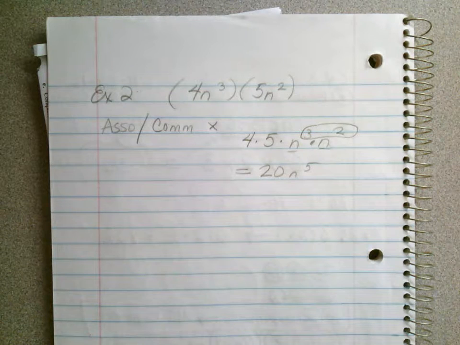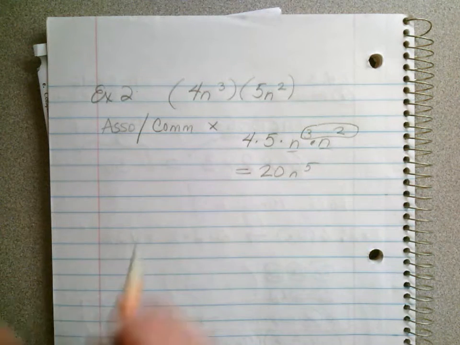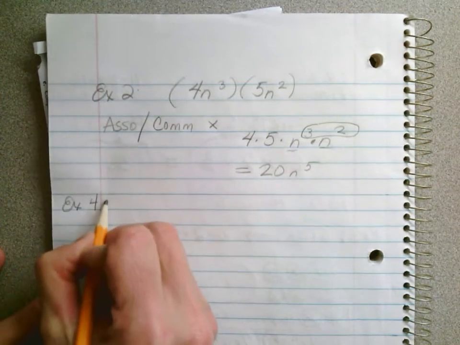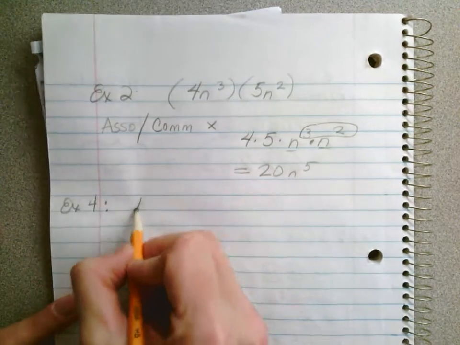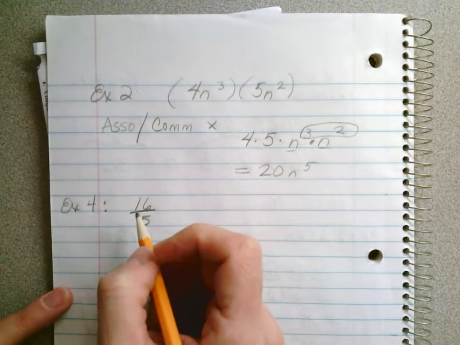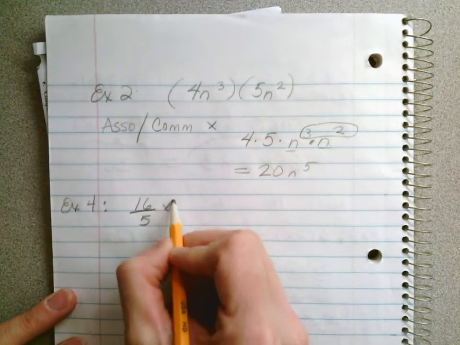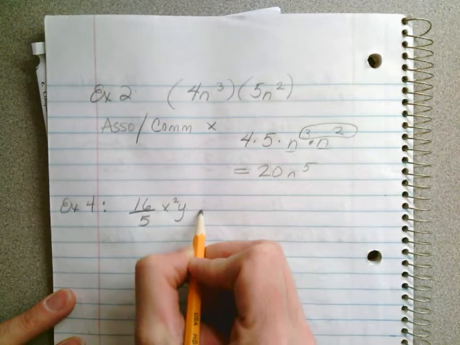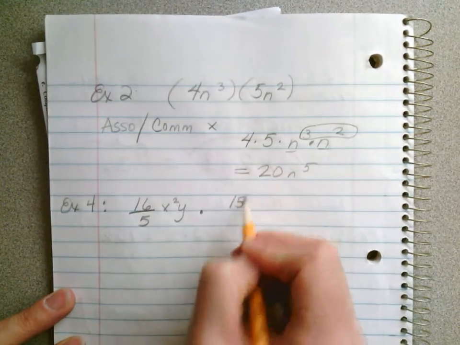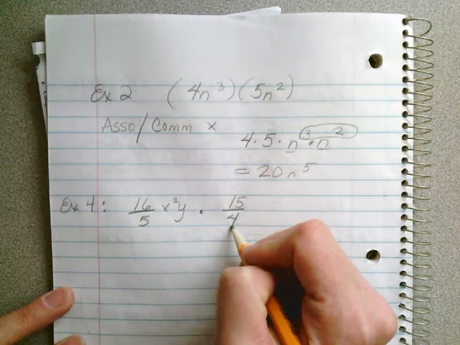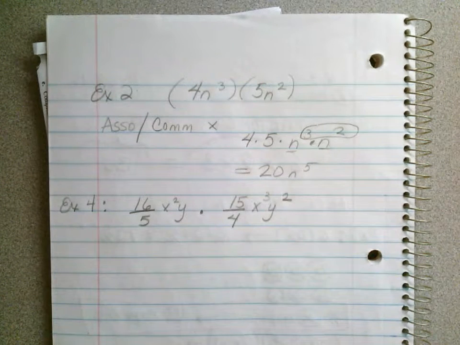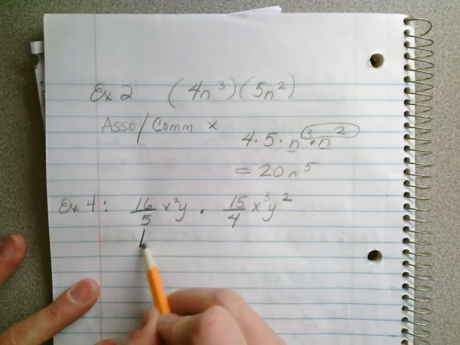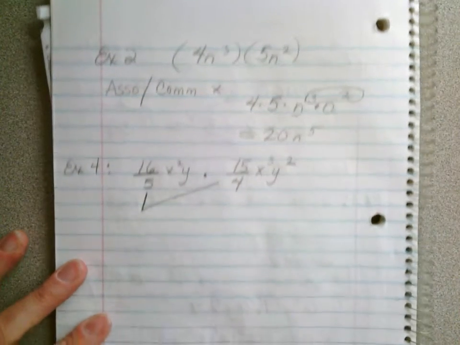Now we'll go to examples 4 and 5. And we're going to camp on this for just a couple seconds. Example 4. 16/5 x squared y multiplied by 15/4 x cubed y squared. Remember how we can associate and commute? Well, let's associate and commute our fractions.